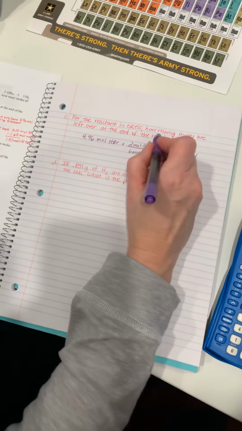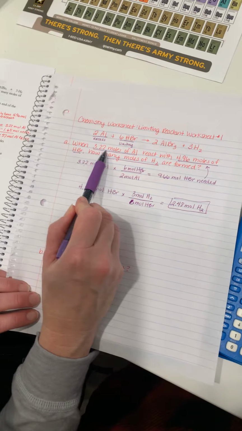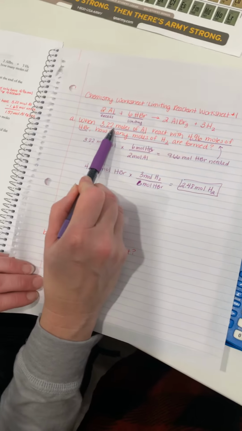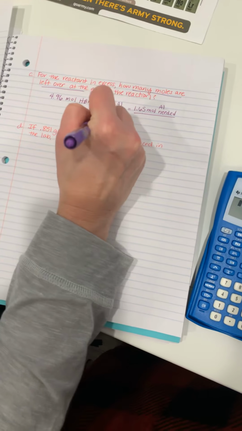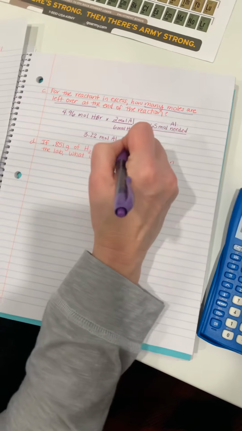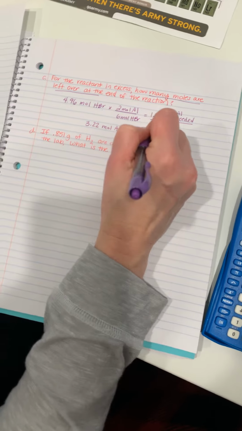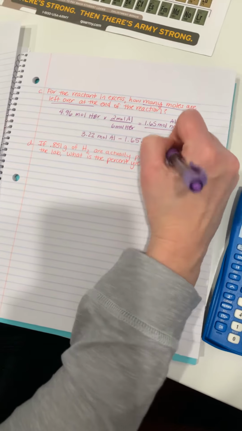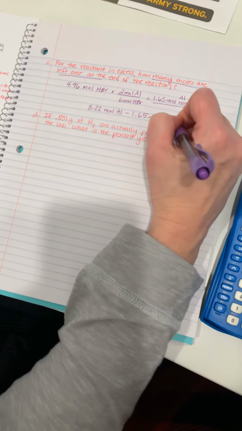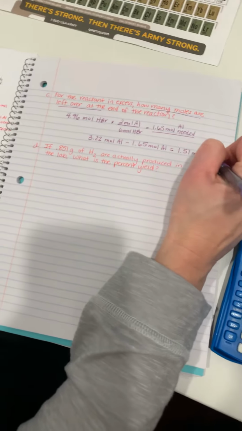They asked, though, how many moles are left over. So I have to go back to the original problem and look at how much aluminum they told me I have. I have 3.22 moles of aluminum. Up here, I said I need 1.65, so I simply subtract. 3.22 is how much I have. 1.65 is how much I need. And that would mean that I would have 1.57 moles of aluminum left over.